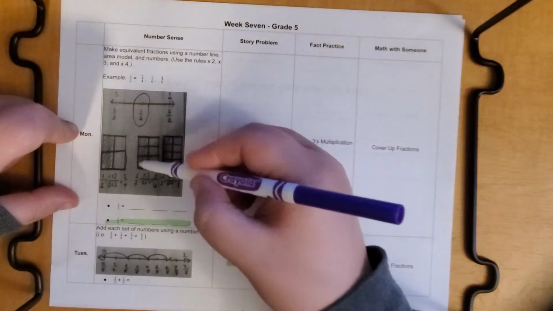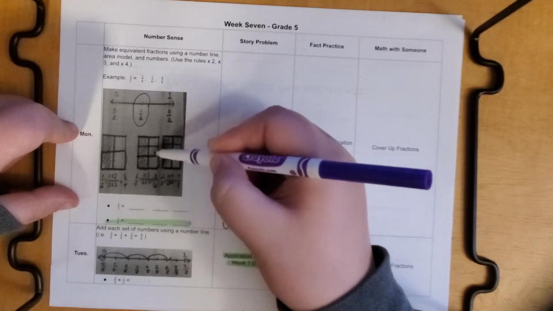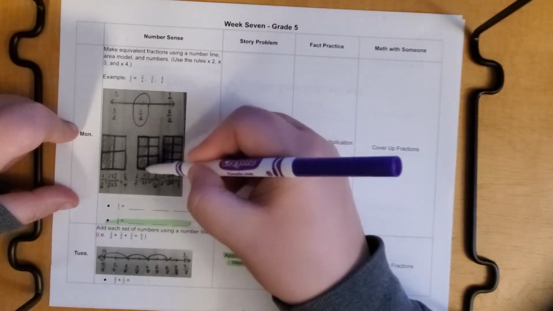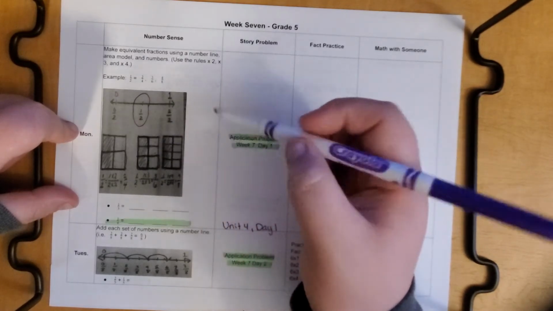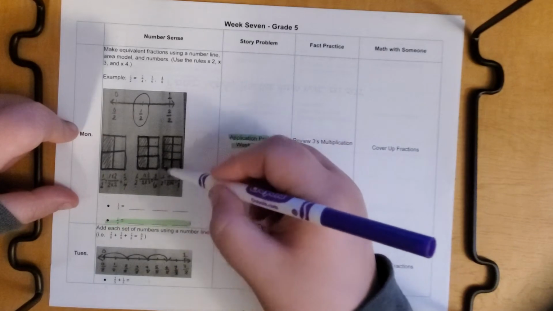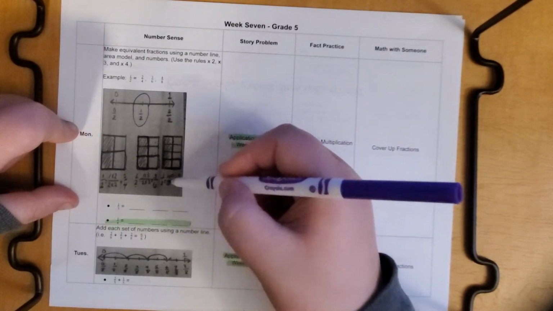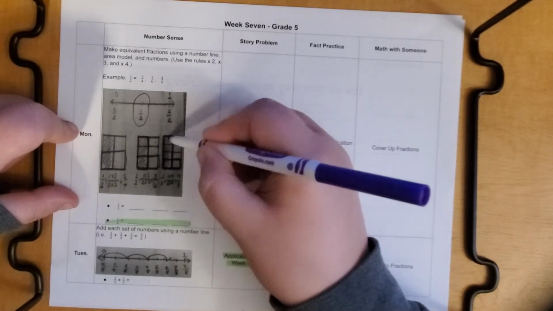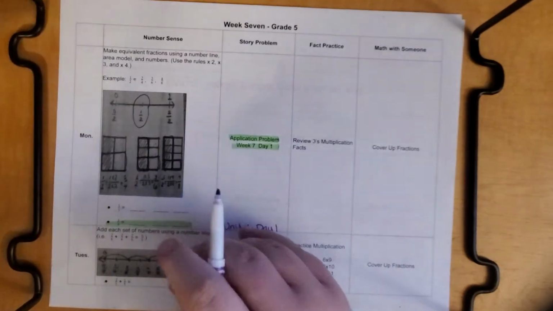Same thing here. Here's the original half. Now she tripled it, 1, 2, 3, but she has to keep 3 of those pieces colored to still have half of my big picture. And here we were at half. There's your original half, but now we're quadrupling it, timesing it by 4. So I'm going to have to color in 4 pieces to still have half, which now gives me 4/8.